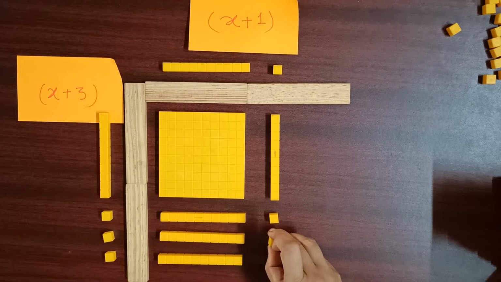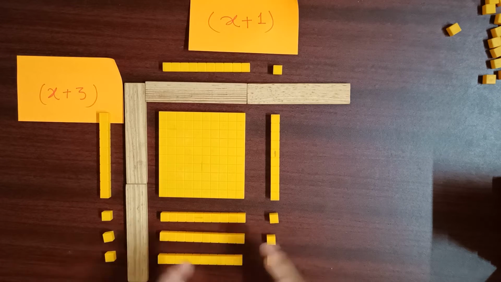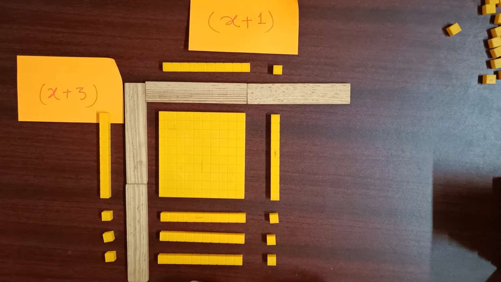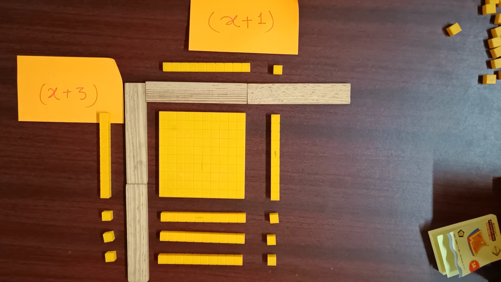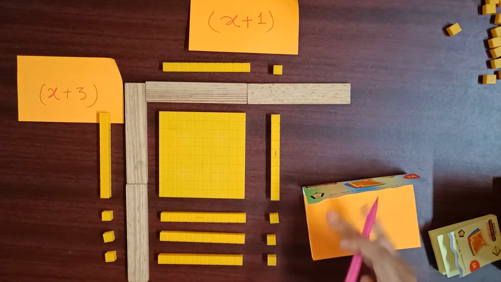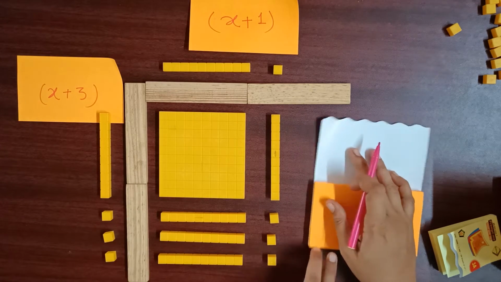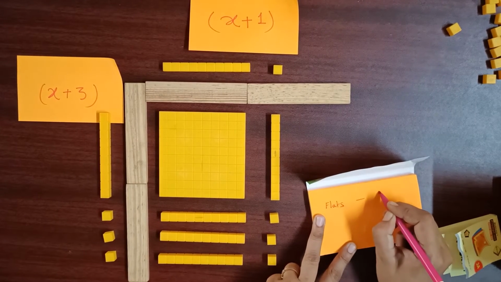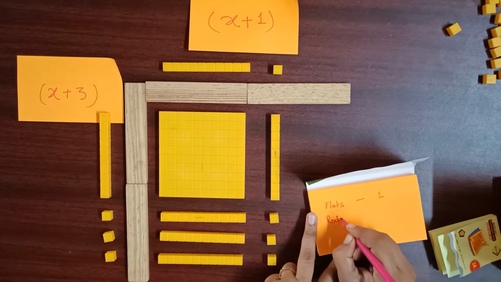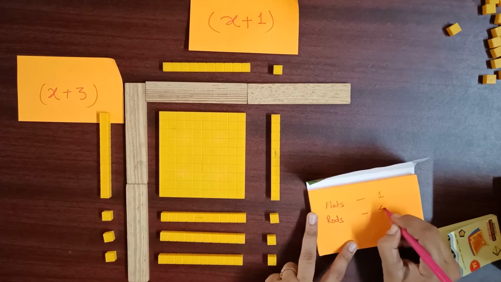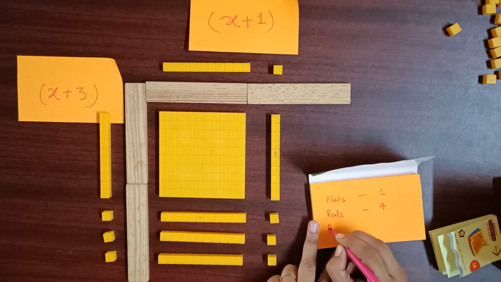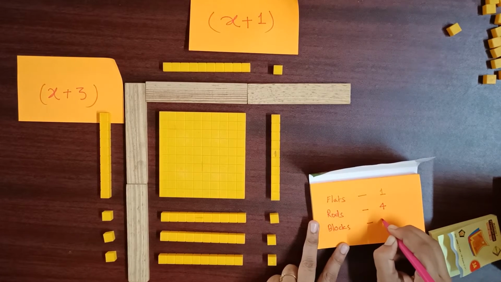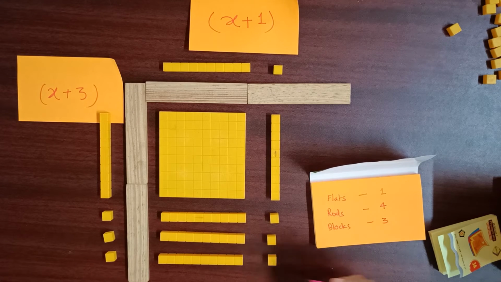You can assume that your multiplication is not complete yet. When you multiply all the terms, you can see that it will form a kind of virtual rectangle, which is a way of knowing that your multiplication is complete, and now it is time to count your flats, rods and blocks. So let's see how many flats we got at the end of multiplication. As you can see, I have got one flat and 1, 2, 3, 4 rods and 3 blocks.